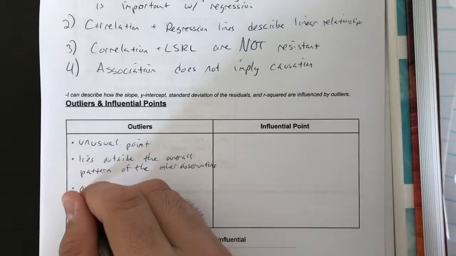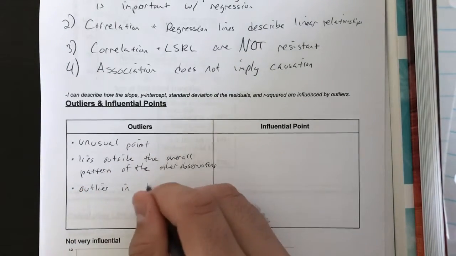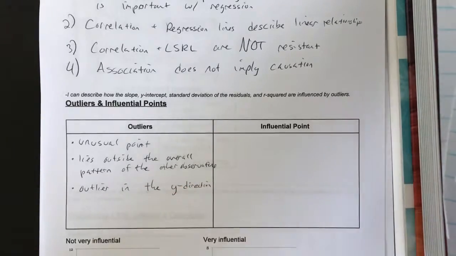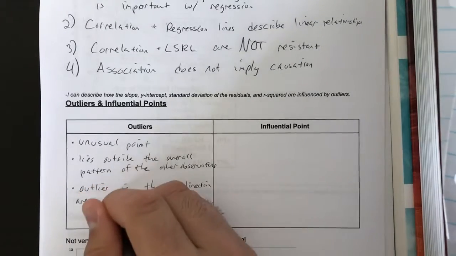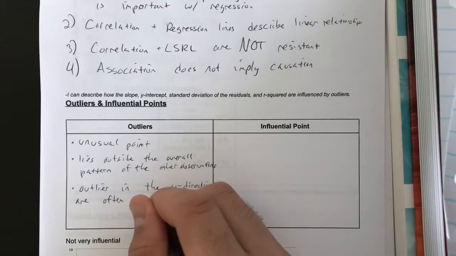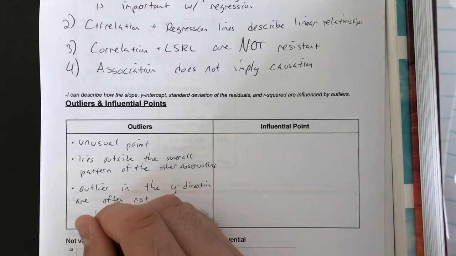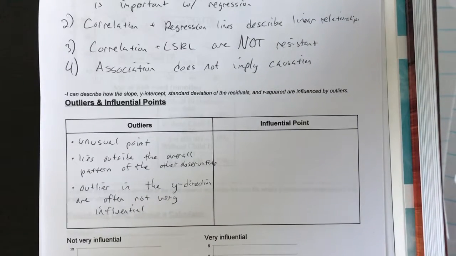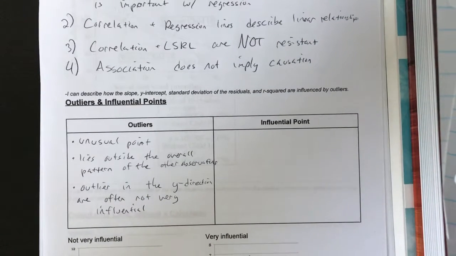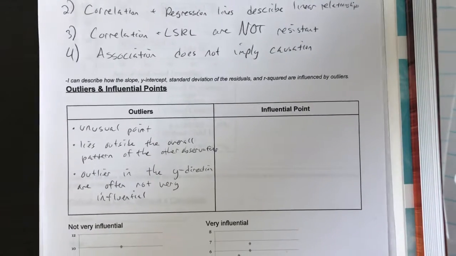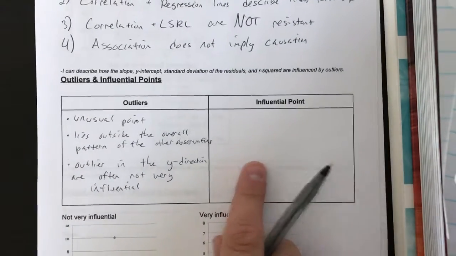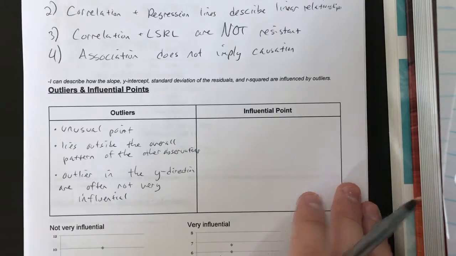If you're an outlier in the y direction, even though you are an outlier, you are often not very influential. There's influence there, but when you're speaking in terms of the y direction, since we do residuals in the y direction, if you have lots of points underneath the outlier, it's not going to affect the sum that much.